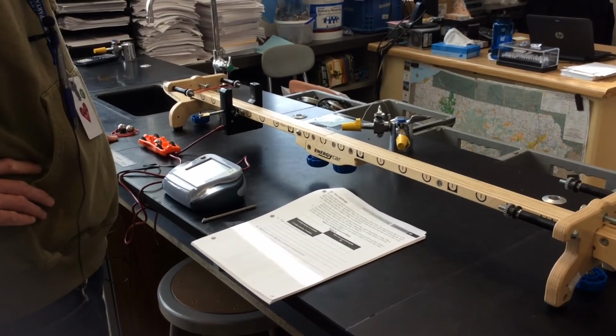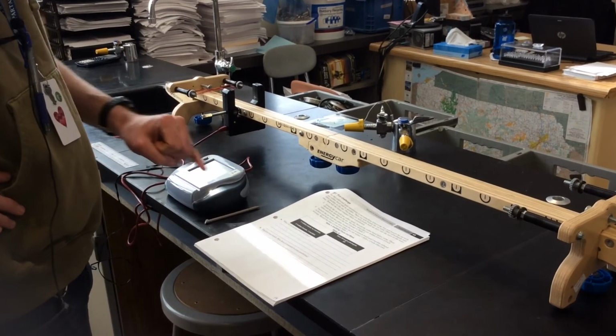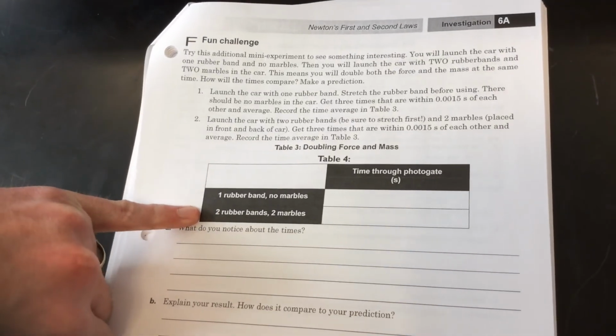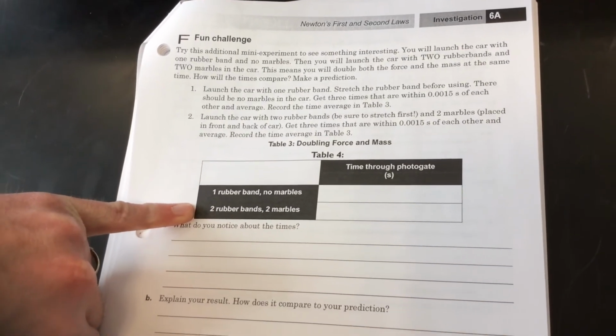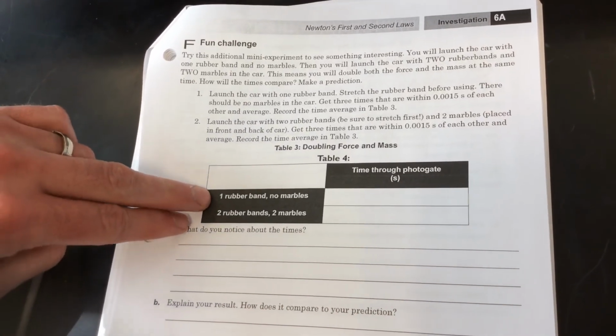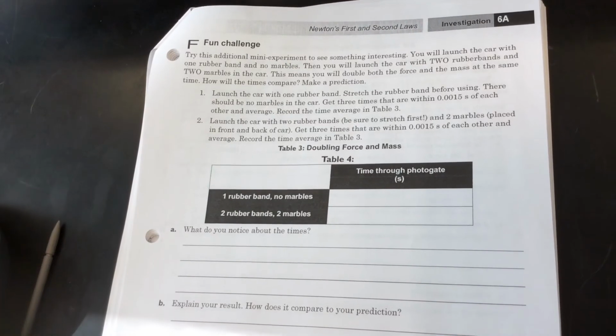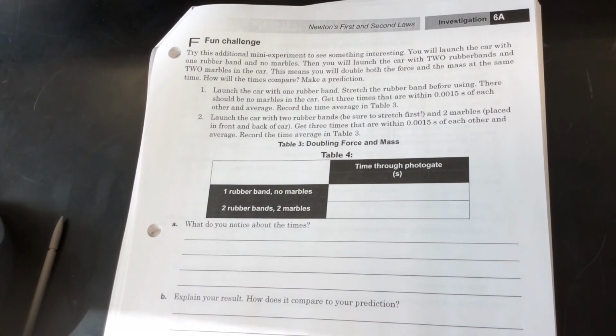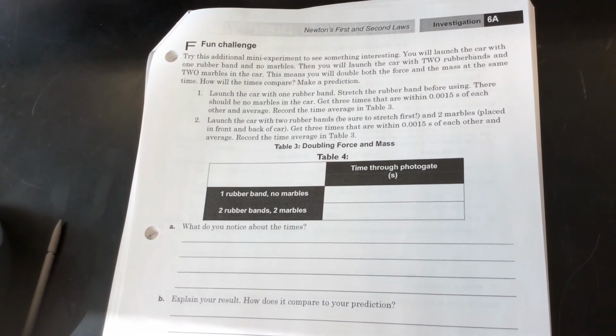There is a challenge to this lab. That's a little bonus section if you have time. And that is to compare 1 rubber band with no marbles to 2 rubber bands with 2 marbles. And the idea here is that you're going to, from this to this, you're going to both double the force and double the mass and see what happens. And I think if you've been paying attention in class, you can make a prediction about what will happen.